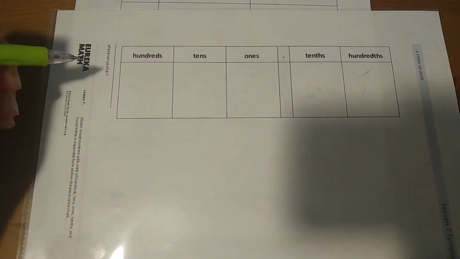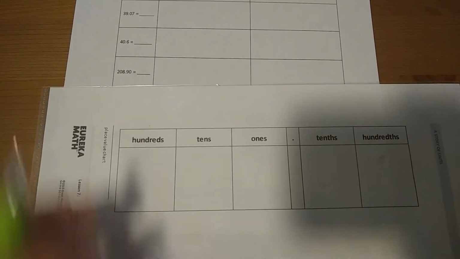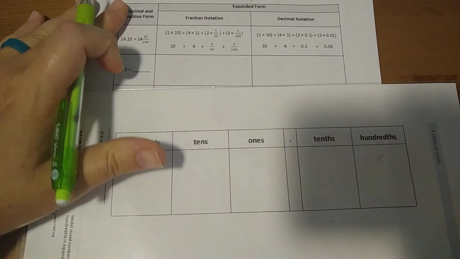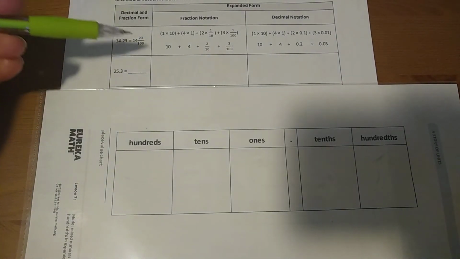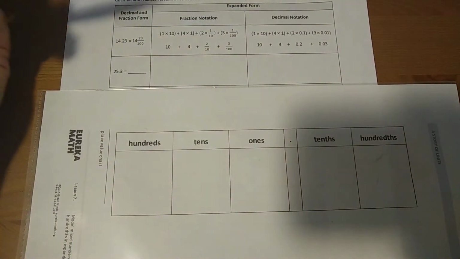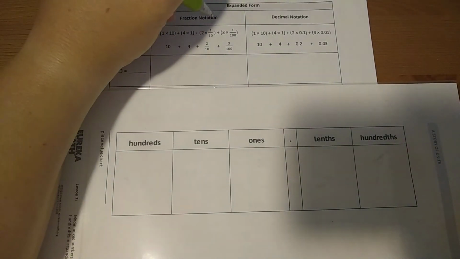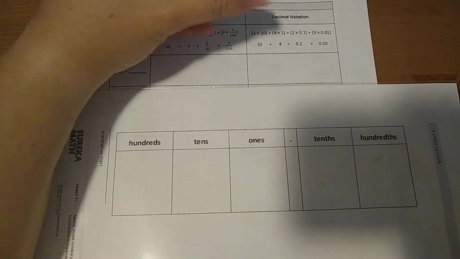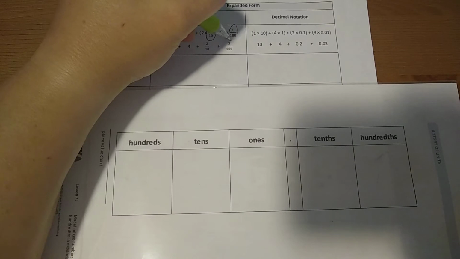All right, boys and girls, we are going to finish up lesson 7 by doing our fraction notation and our decimal notation. So we're going to start by focusing on fraction notation, and then we're going to apply what we learned to decimal notation. So that shouldn't take as long as learning the fraction notation. Now, it's pretty simple. The two are not very different, except for the way you write the tenths.